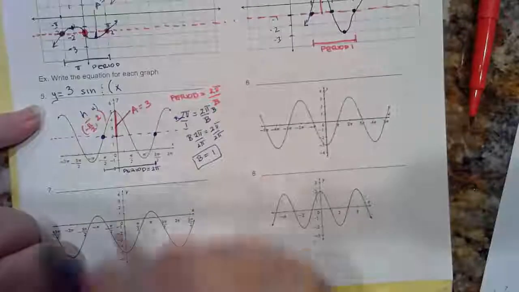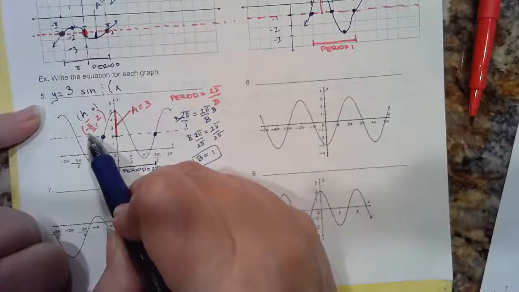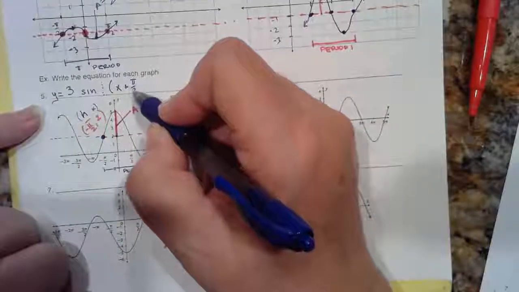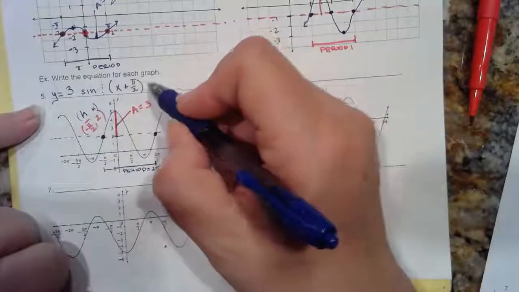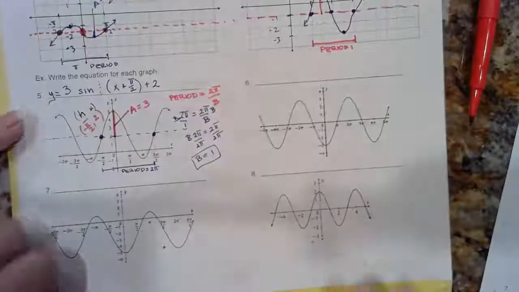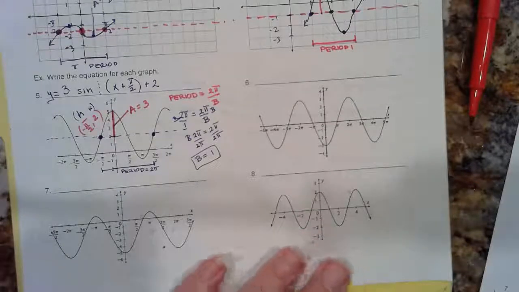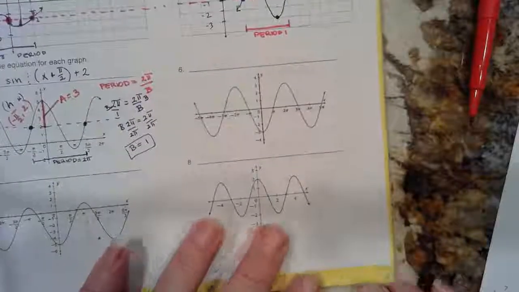Okay, so h is always opposite. So if this is minus pi over 2, what is this going to be? Plus pi over 2. And this is going to be the same case, plus 2. Okay, so y equals 3 sine 1 times x plus pi over 2, plus 2. Now, I don't have to multiply by 1 because it's 1. So there's no need to distribute here. Okay, let's look at the next one.